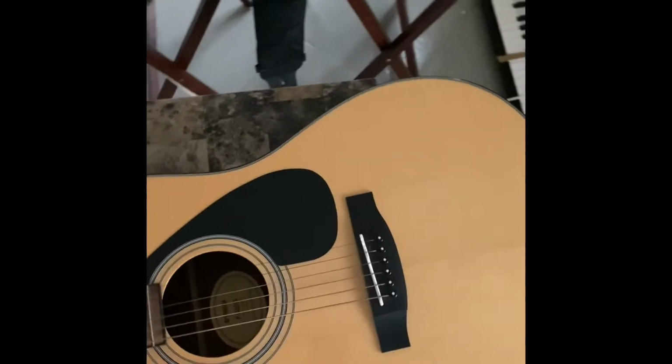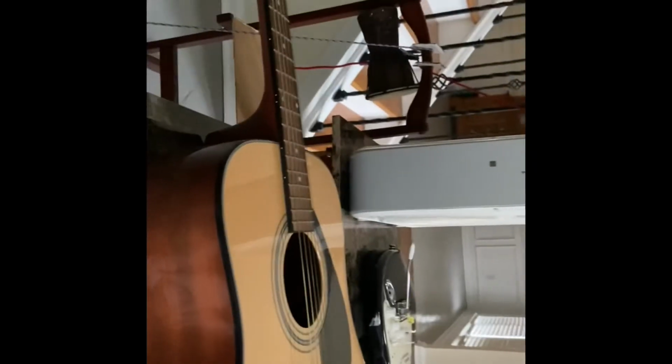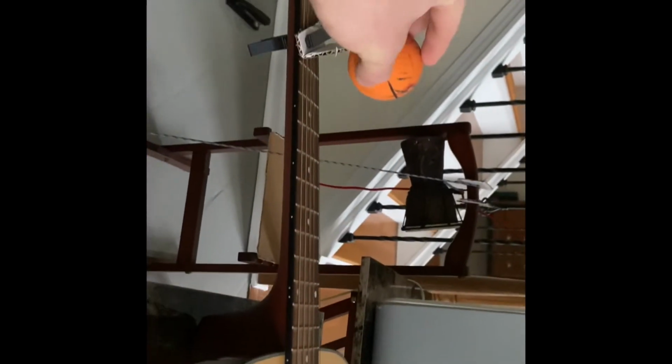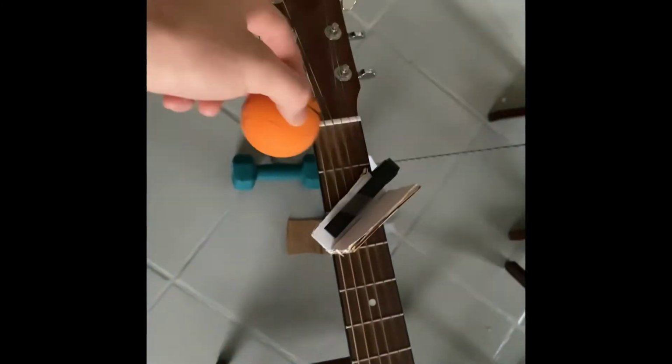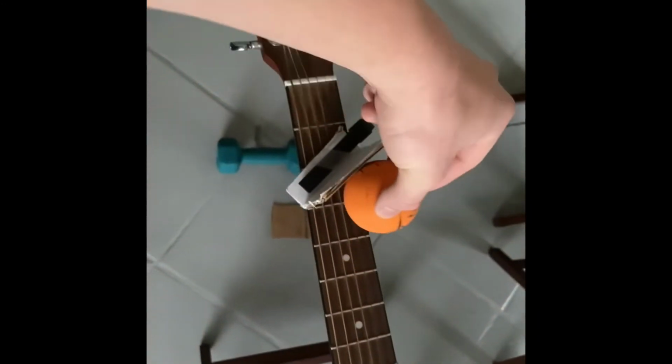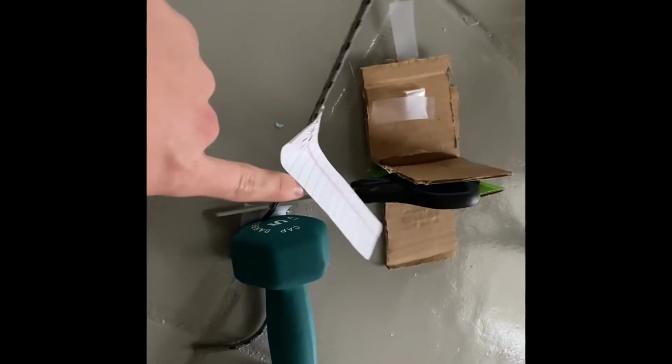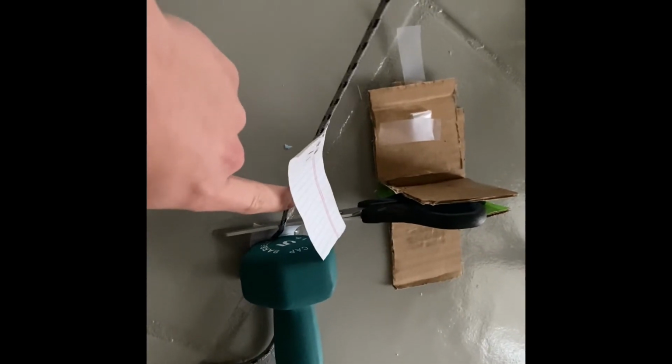So the simple machines that I used, the first one was this guitar. It acted as an inclined plane, which rolled the ball down, and then the ball hits this capo right here. I attached cardboard to it so it would nice and neatly bounce off, and then it drops onto the pair of scissors, which is a wedge, and it hits right here, and that cuts this piece of paper right here, which was attached to the string.